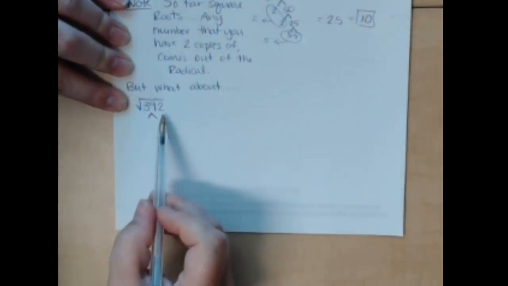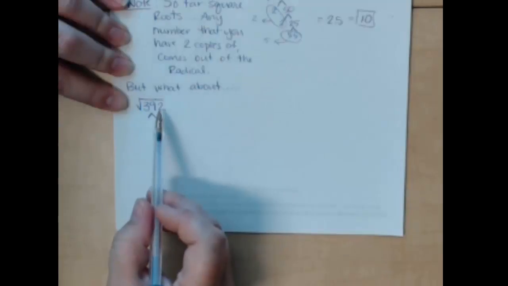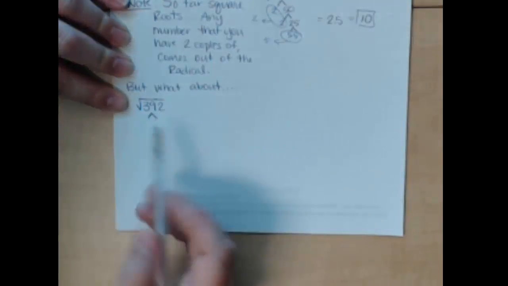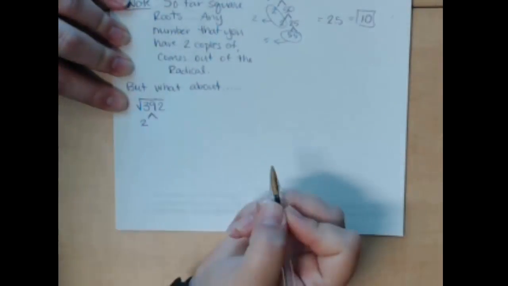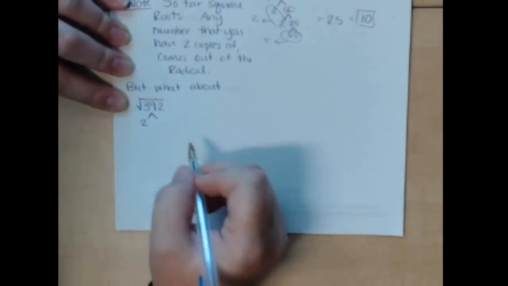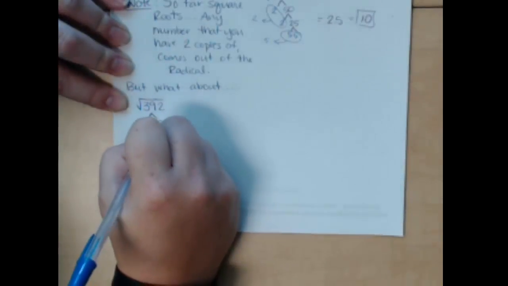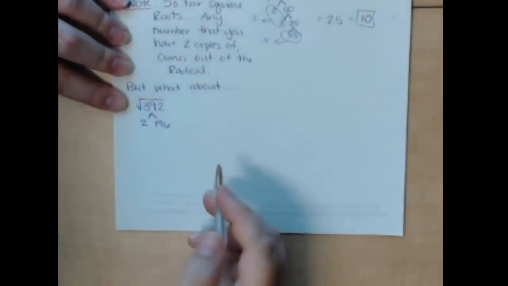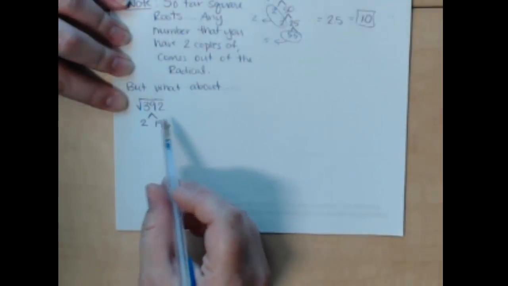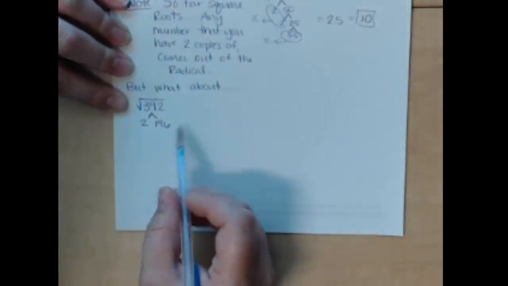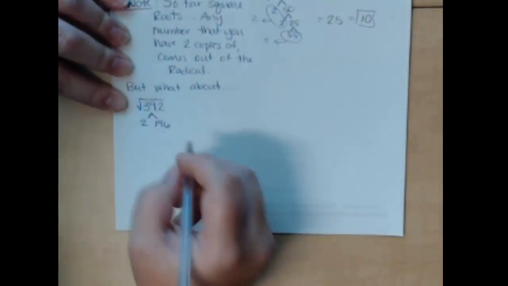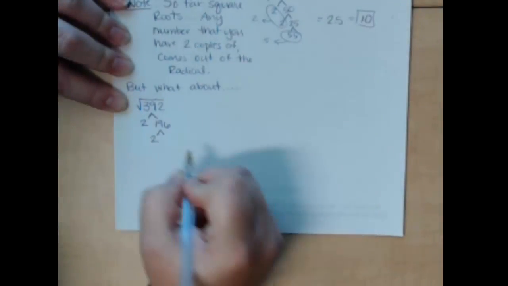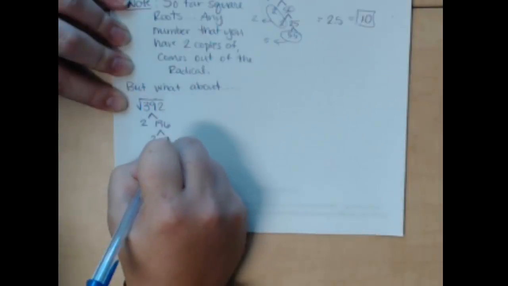So I see that it ends in 2. If it ends in 2, that means it's an even number, and we know all even numbers are divisible by 2. So I'm just going to do 392 divided by 2, which gives me 196. Now again, 196, I don't know any factors off the top of my head, but again, it ends in a 6, so I know it's even, so I know 2 goes into it again, which leaves me with 98.